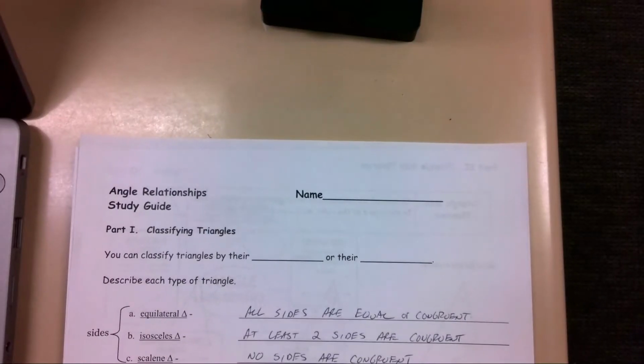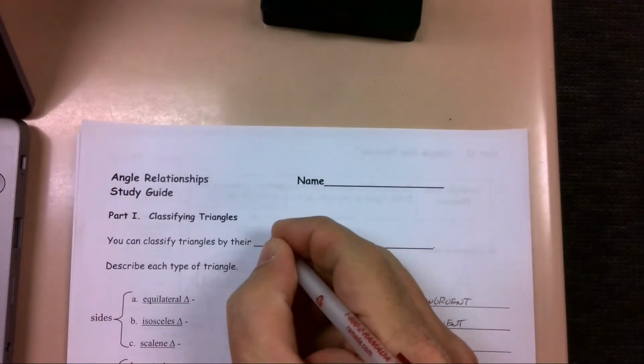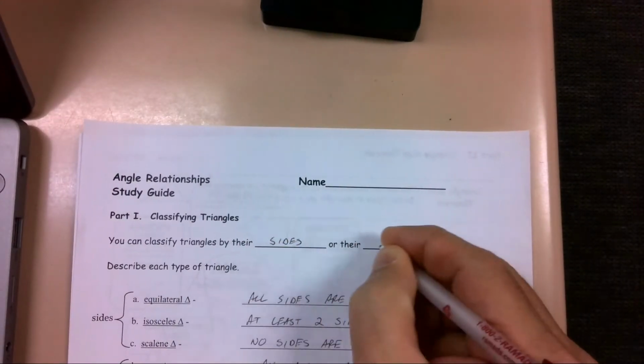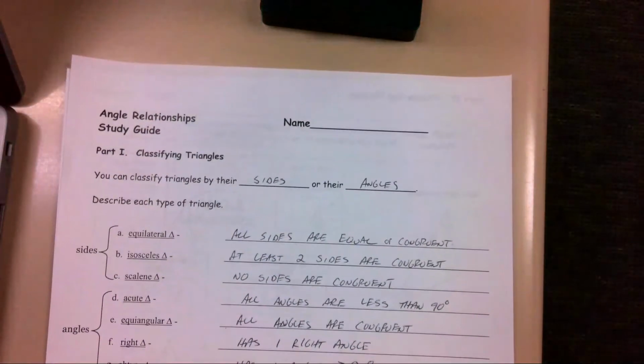All right, so here's your study guide for angles. You can classify triangles by their sides or their angles. There's two ways. I've given examples. I've already written these out for you. So by the sides, here are the three ways you can name a triangle.